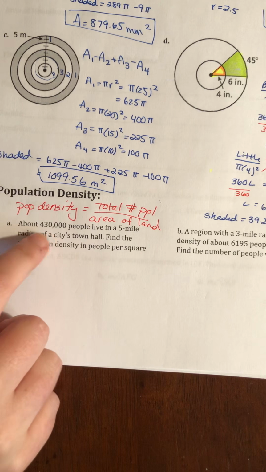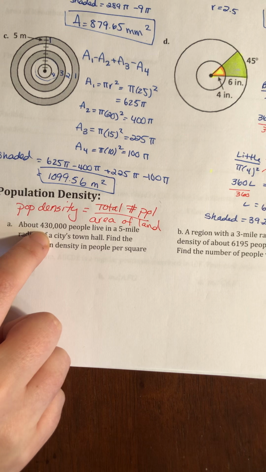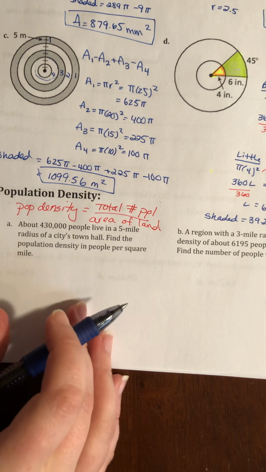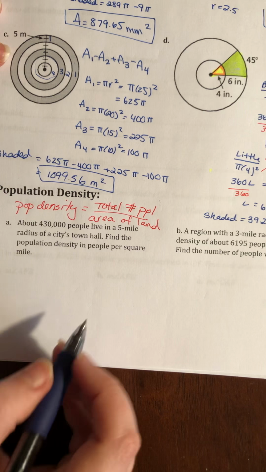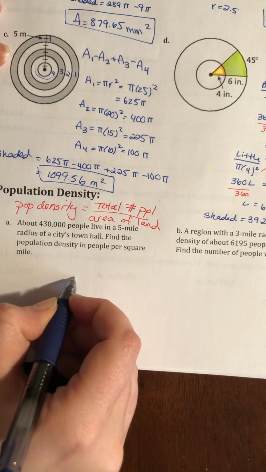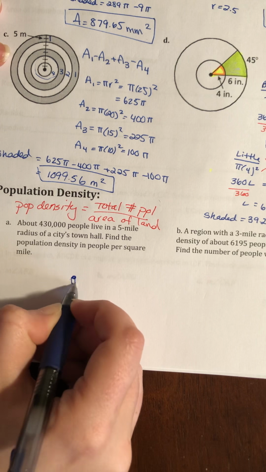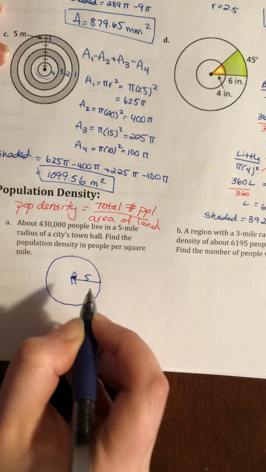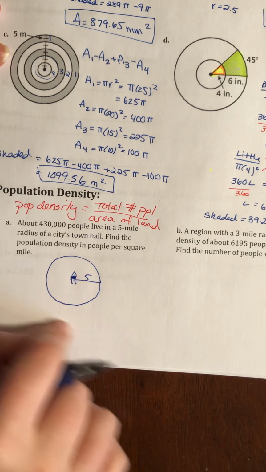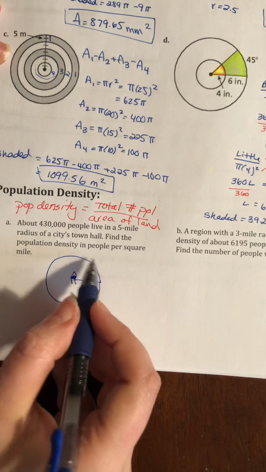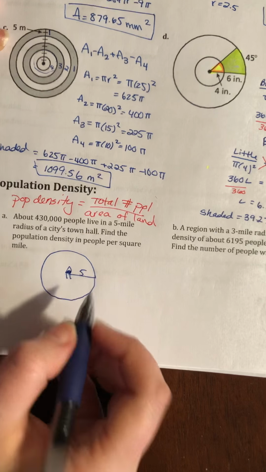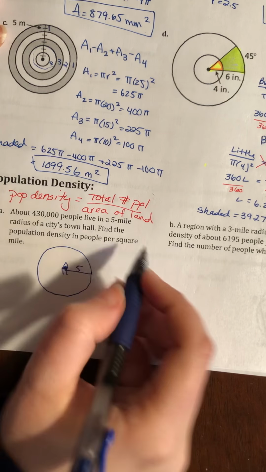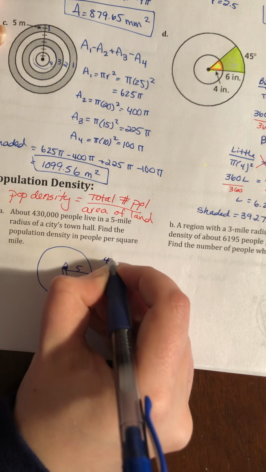So about 430,000 people live in a 5-mile radius of a city's town hall. So we have that center. This is town hall. And a 5-mile radius, that kind of means it's all out here. So find the population of people per square mile. So we know the number of people.